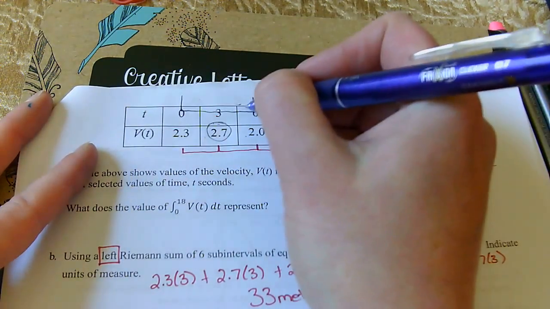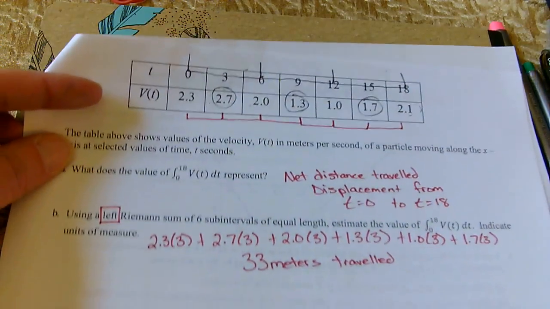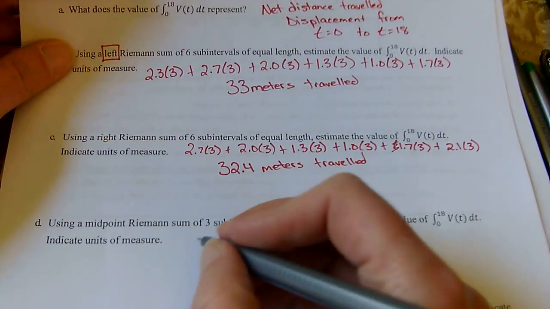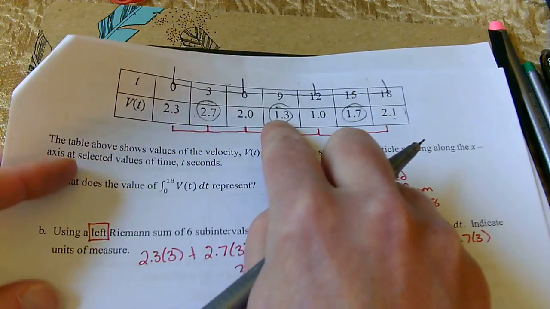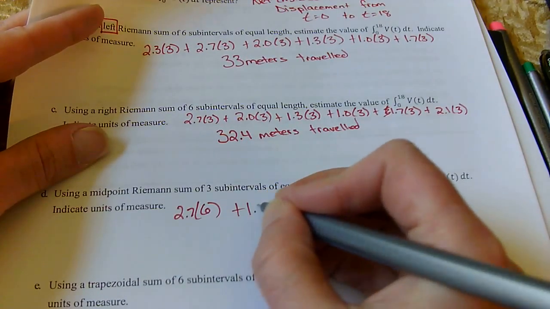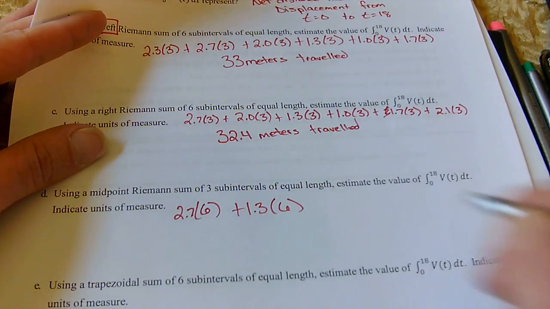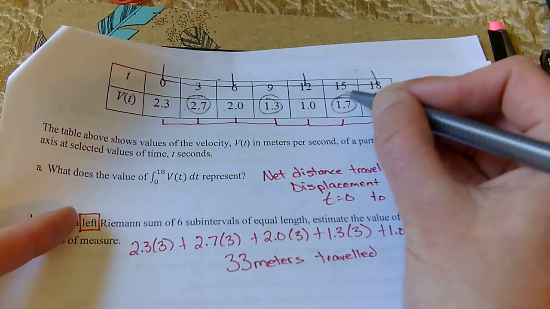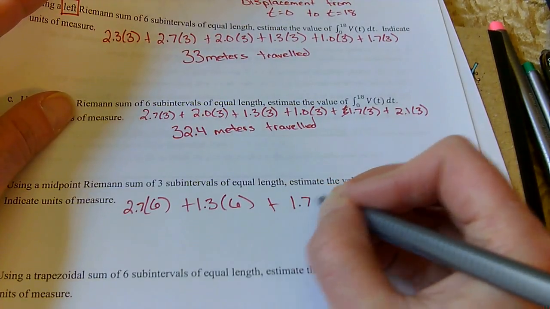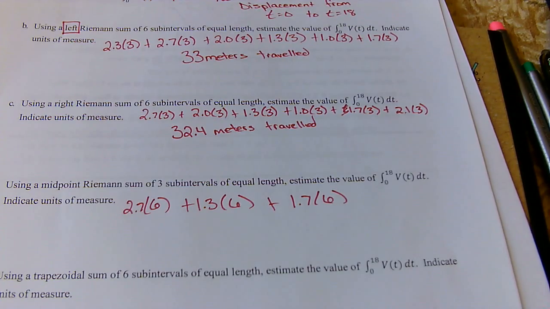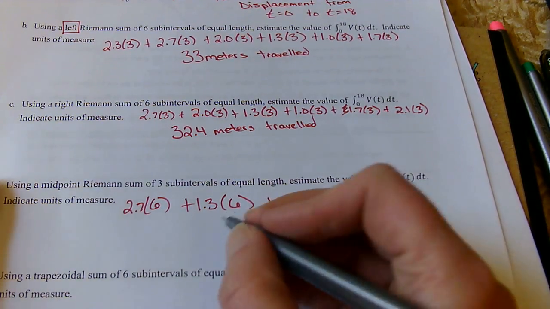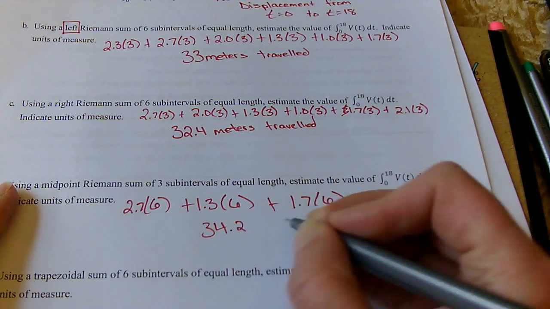So these are 6 wide and 2.7 tall. So the first one was 6 wide and 2.7 tall. The next one is 6 wide, 1.3 tall. The next one's going to be 6 wide, 1.7 tall. And we get 34.2 meters traveled.